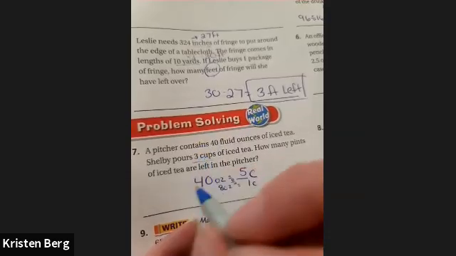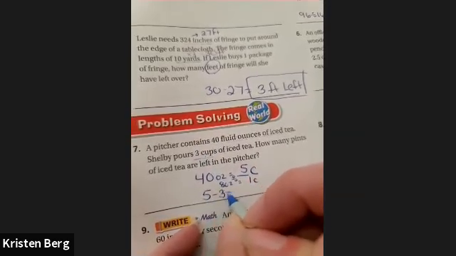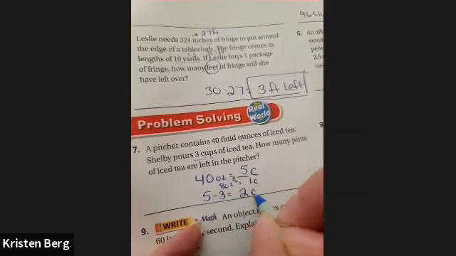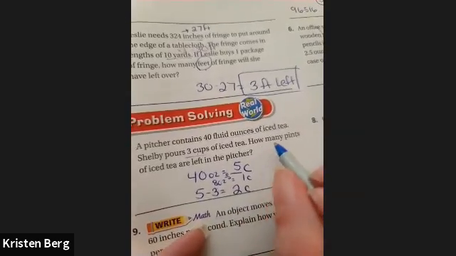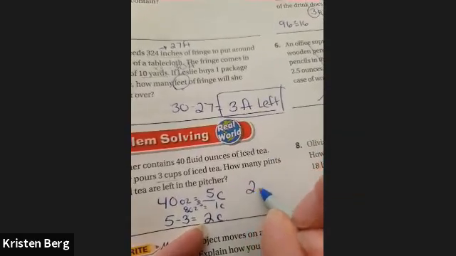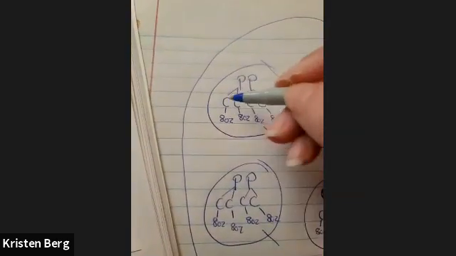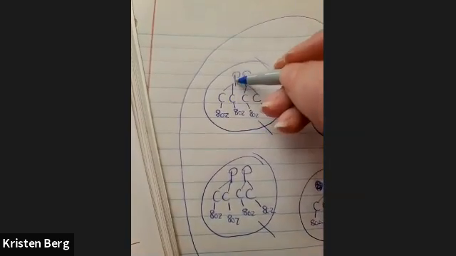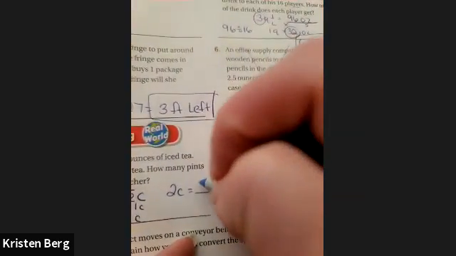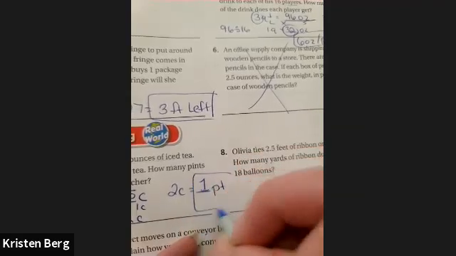Well, she's going to pour out 3 cups. So 5 minus 3 is 2 cups left. Well, it's saying how many pints are now left. So 2 cups are now going to be changed to pints. Well, 2 cups is how many pints? That is just 1 pint. So therefore your answer is 1 pint is left.